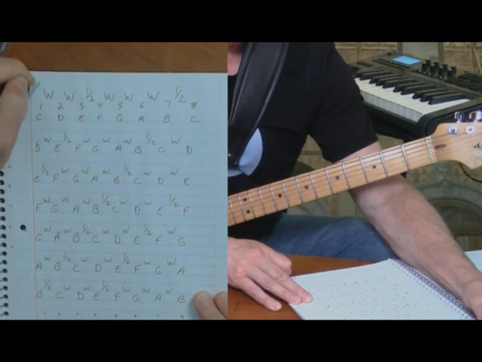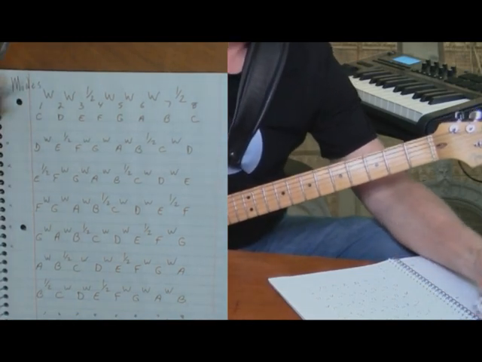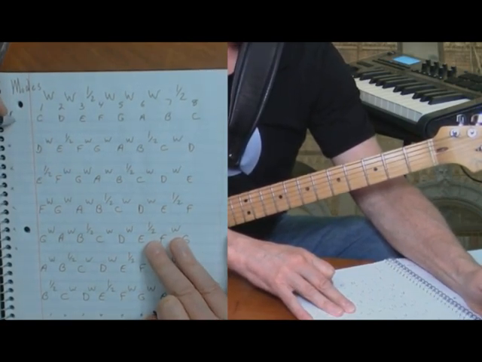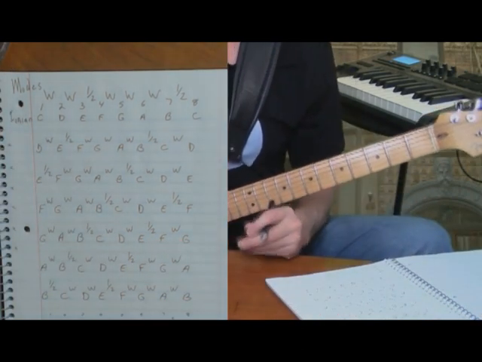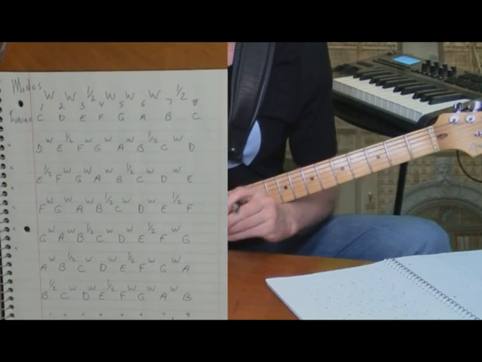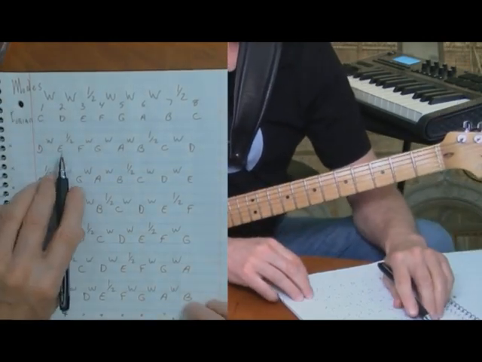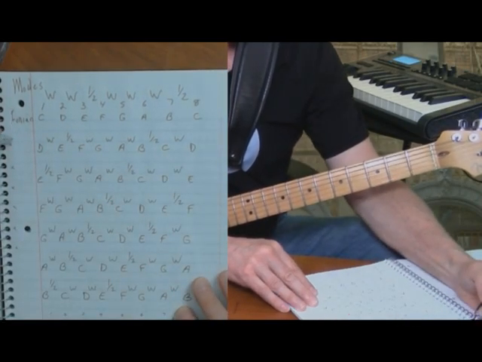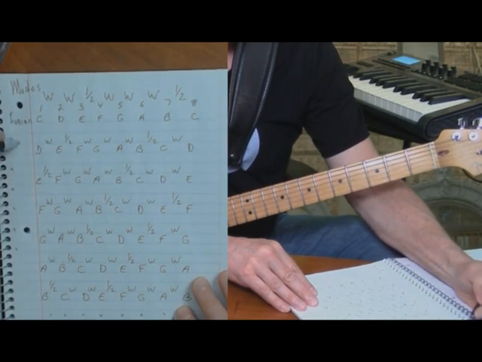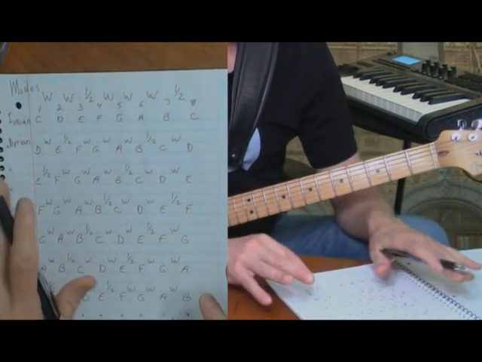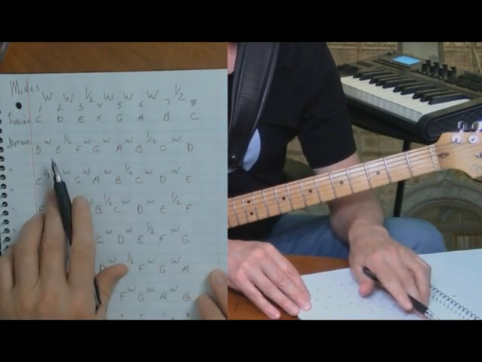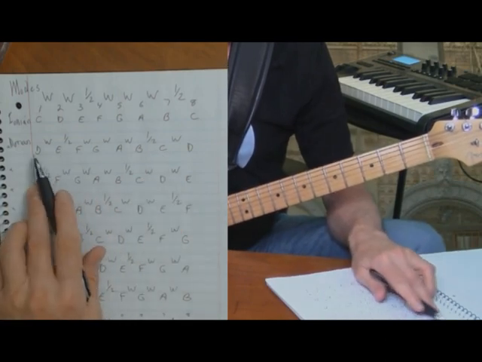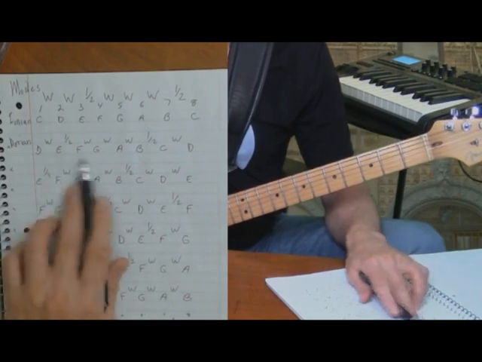So modes, and this is an Ionian mode. That's an Ionian mode, and this one is a Dorian mode. So this formula creates a different mode, and it's called Dorian. Now what happens here, because the formula changed, is it actually flattened the F and it flattened the C. And because it follows the formula, you don't have to change anything.